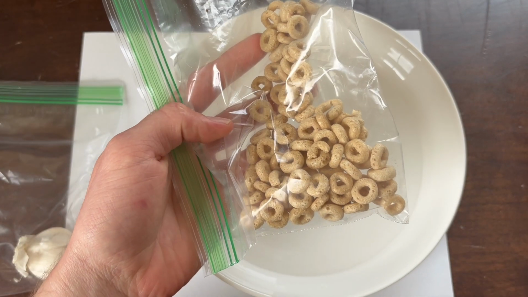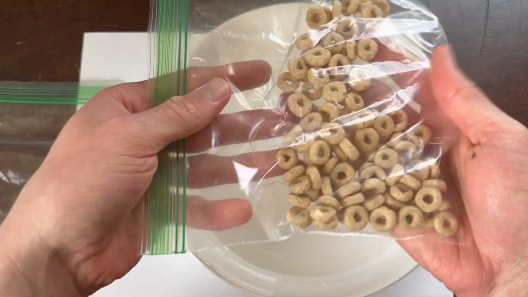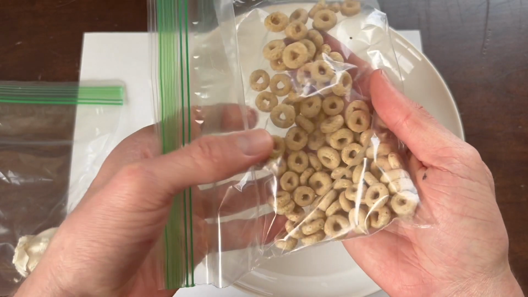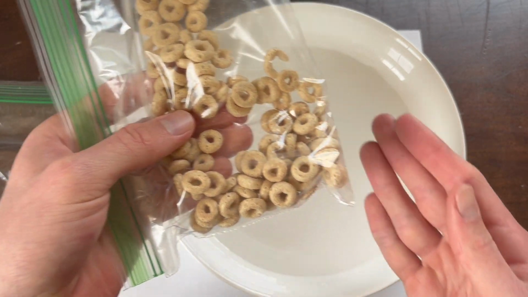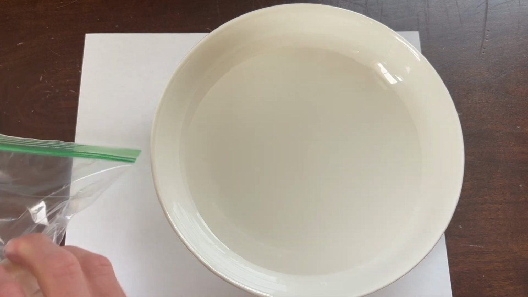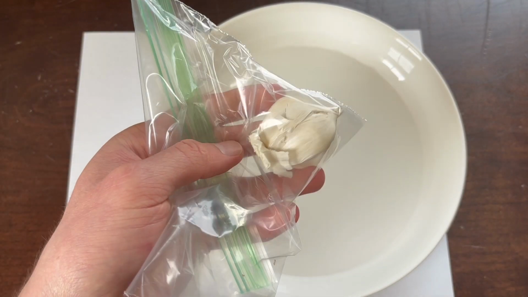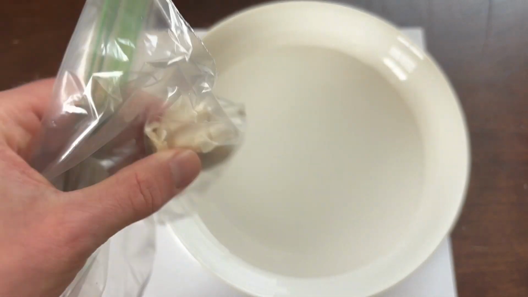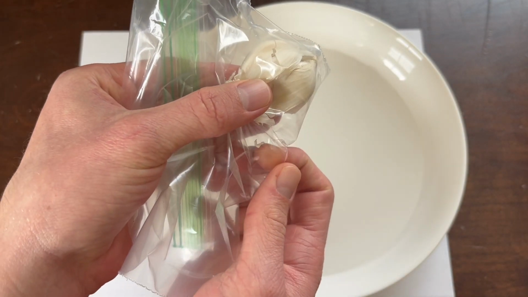Let's call this bag of Cheerios the cell. Let's call this the cell membrane, okay? This is the cell membrane. This is all the little stuff in there. But remember, we have other organelles. For example, this garlic right here, let's call the nucleus. And it also has its own membrane.